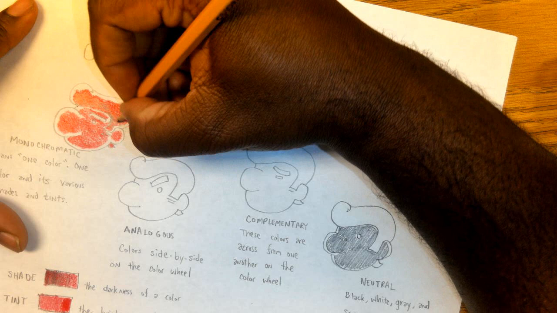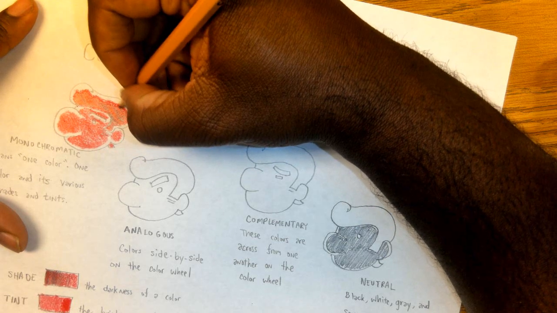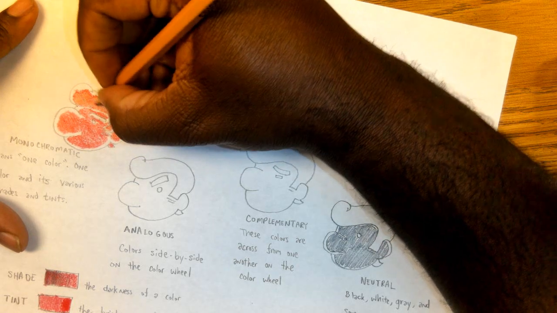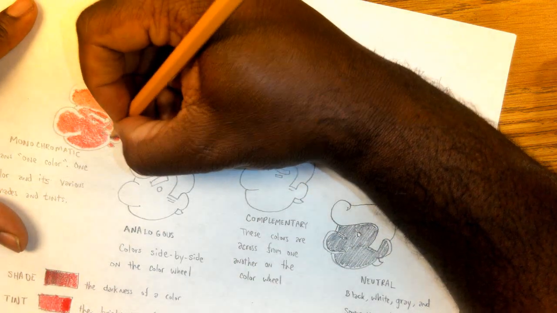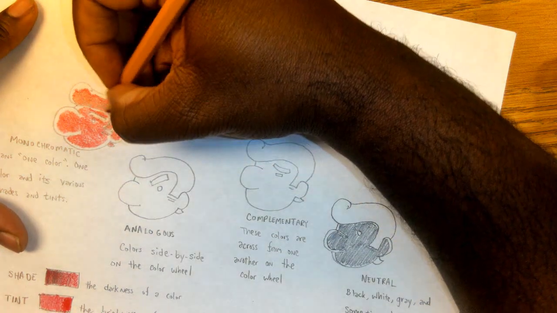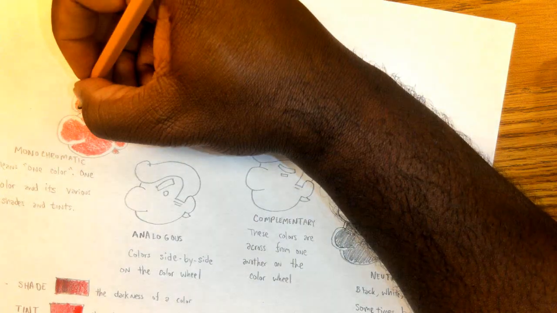Monochromatic is at once one of the easiest and hardest color schemes to do, because it's very easy to lose the main idea of your picture if you don't differentiate the shade and tint enough.